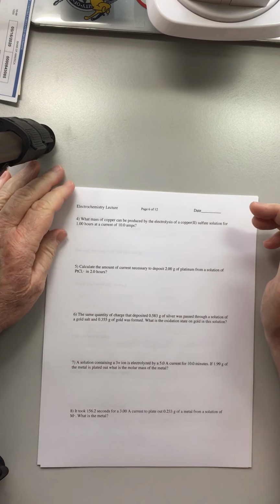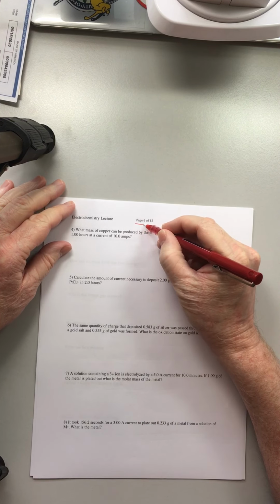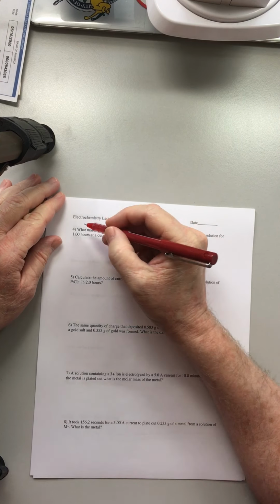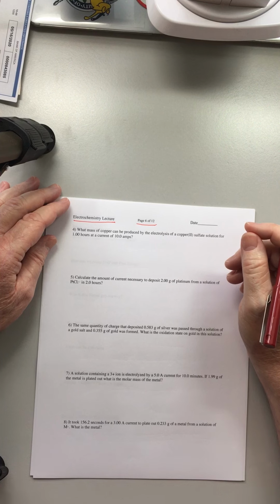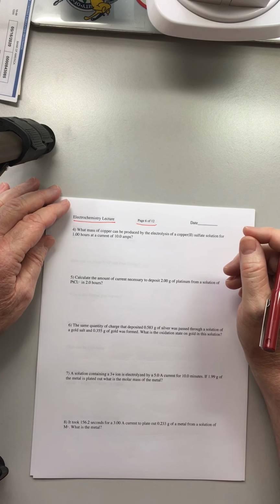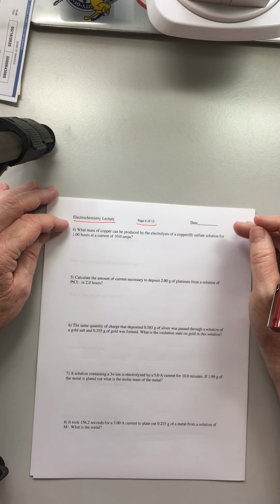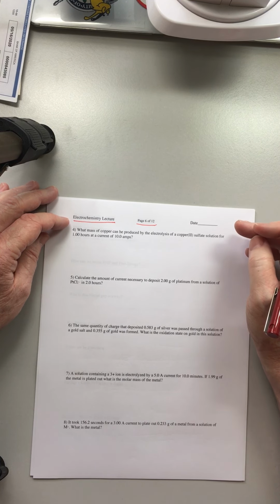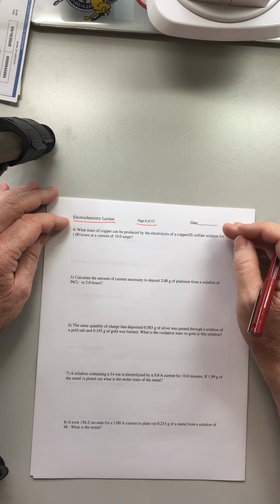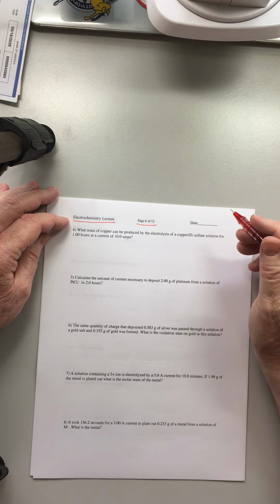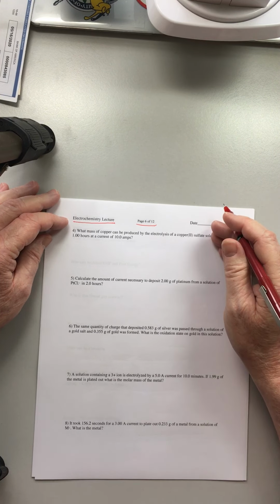We're going to be talking about the electrochemistry lectures again today, and we are on page 6 of 12 of that outline. And I had sent you home last time, hoping that you would spend some time doing questions 4 through 8 to see what you can come up with. These are the questions dealing with electrolysis, which is when we send an electric current through a solution to force what is an otherwise non-spontaneous chemical reaction to happen.